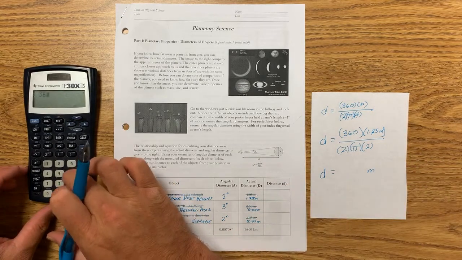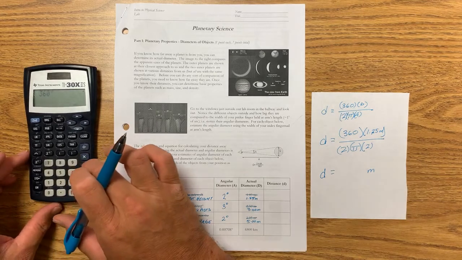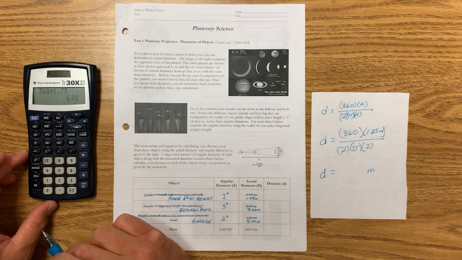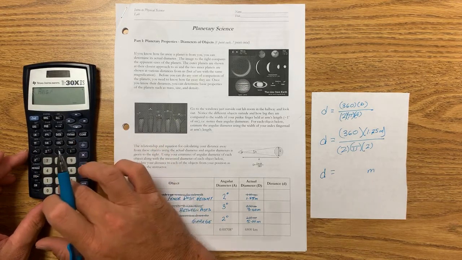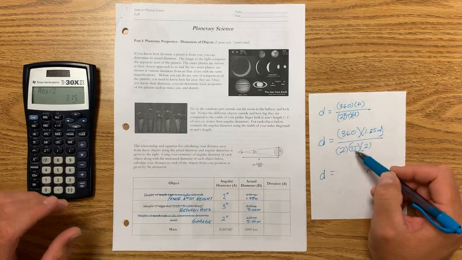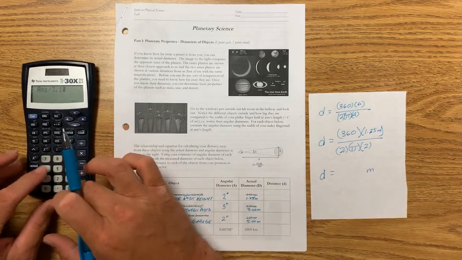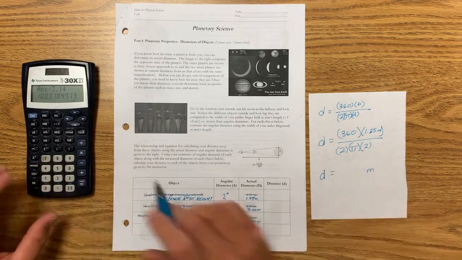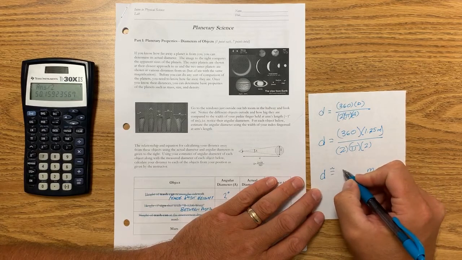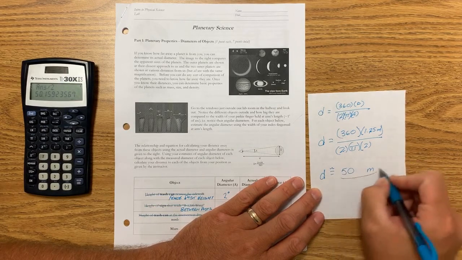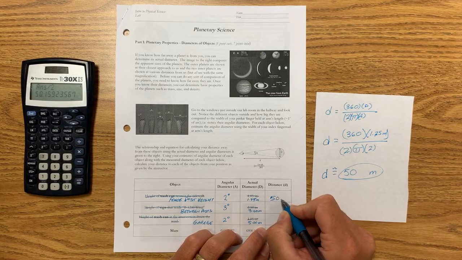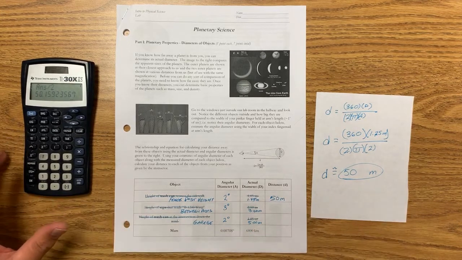So I have my trusty, ancient calculator here. 360 times 1.75, I get 630. I'm going to divide that answer by 2 because we have 2 down here. I get 315. I can divide 315 by pi, so I'm going to divide that by 3.14. That's 100, and then divide it again by 2, and my answer comes out to be about 50 meters away from the fence post. So from the window, when we were looking down the window, it was about 50 meters.